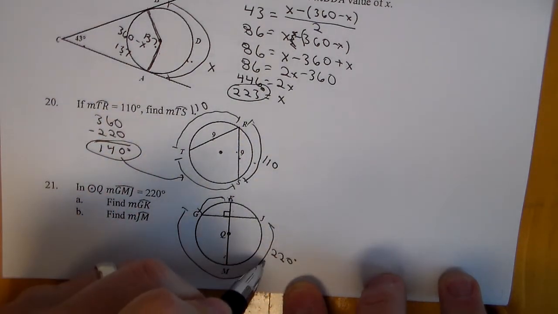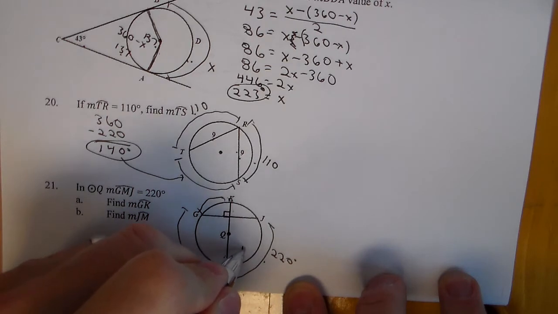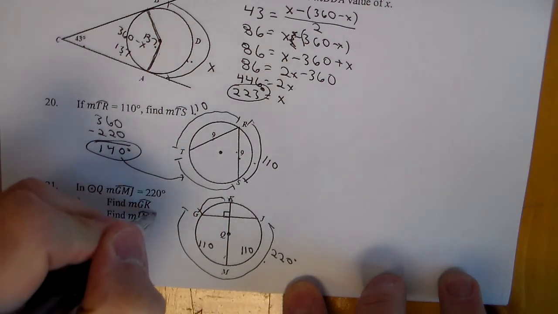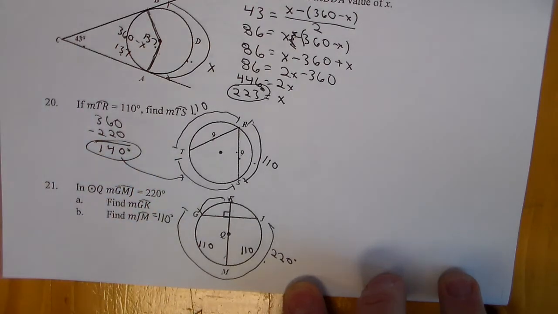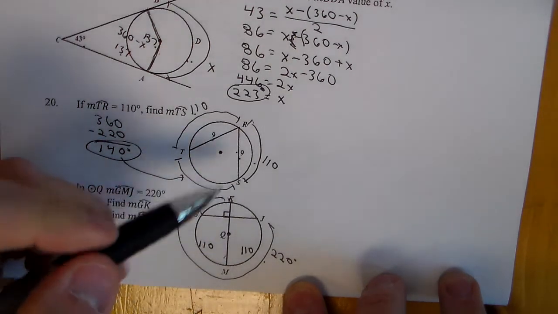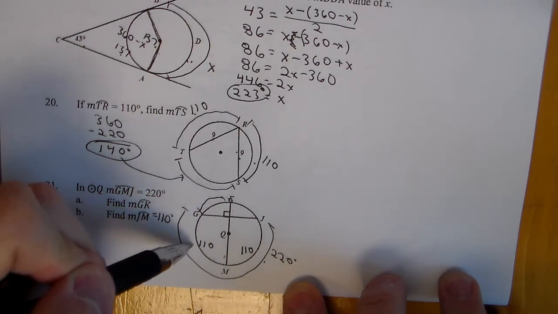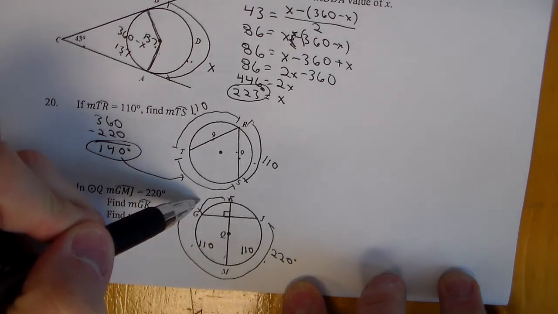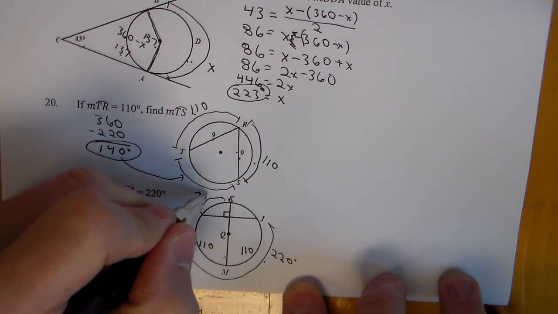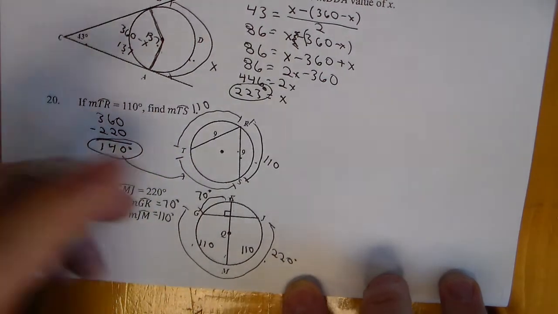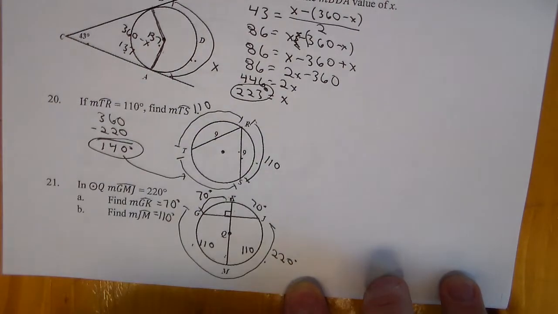So 220 divides up to be 110 and 110. So that itself gives us that JM is 110. Now, since this is a diameter, I also know that the left side is supplementary, so 110 and GK have to add to 180, so we're going to get 70 degrees right there. This would also be 70 degrees.